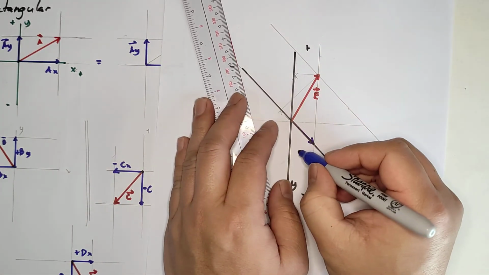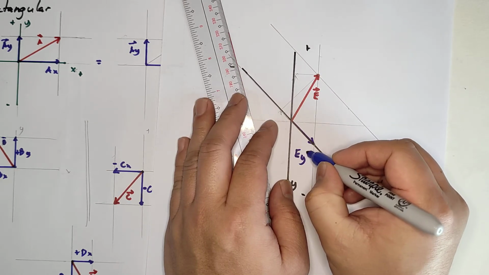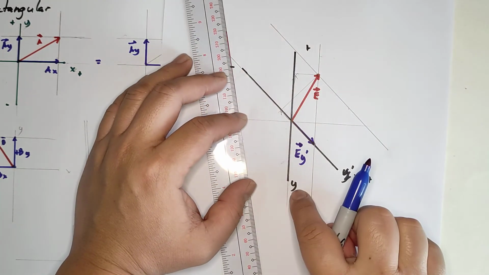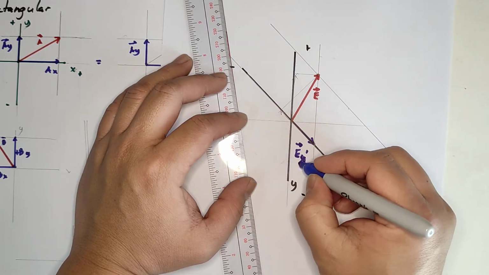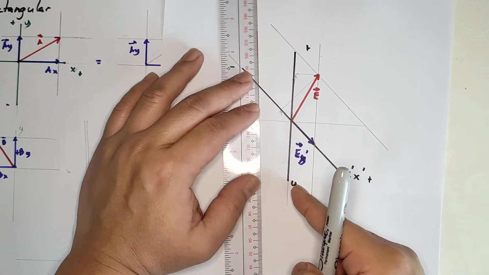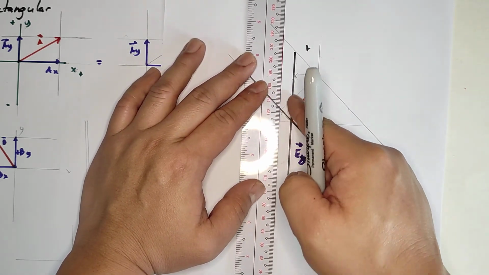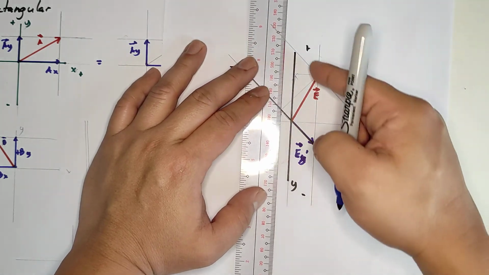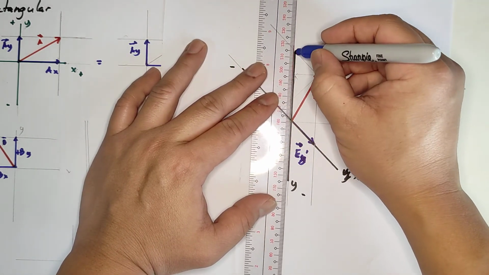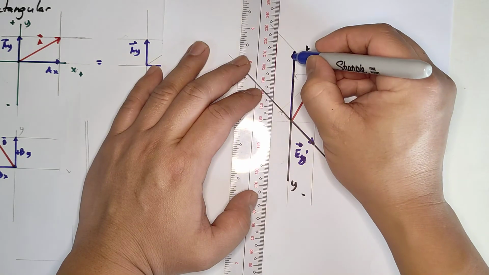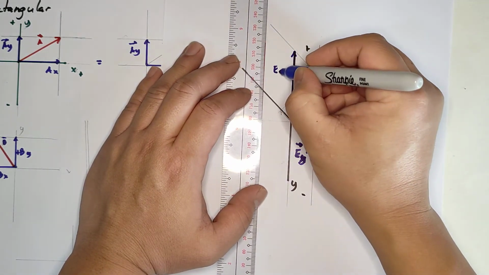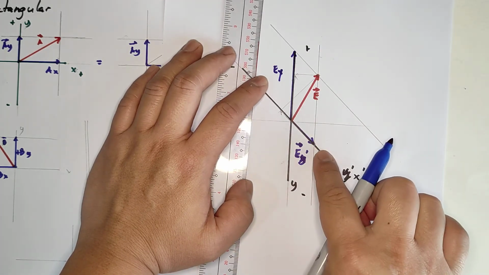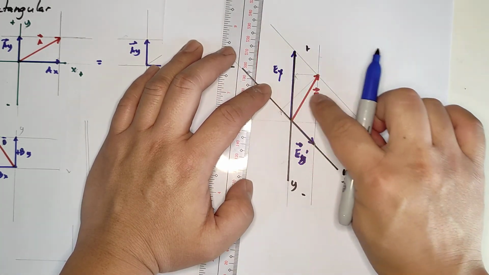So you have e x prime. And the other one, what's the other one? Oh sorry, this should be x, sorry. The other one is y, and along y until that point. So until that point, it would be e y. That is positive and that is positive. You have the component ey of e.